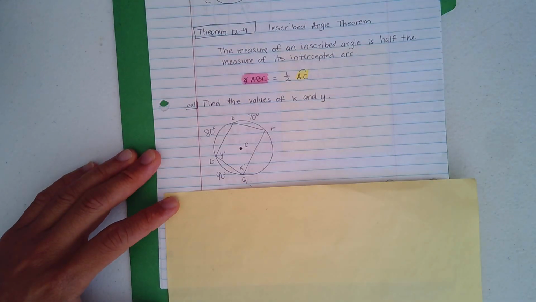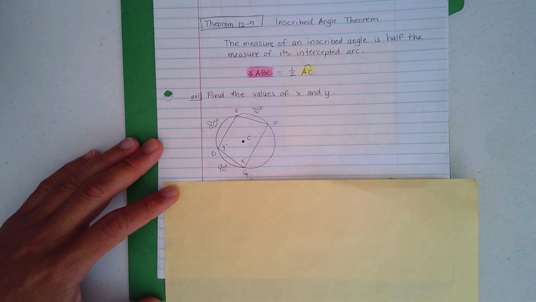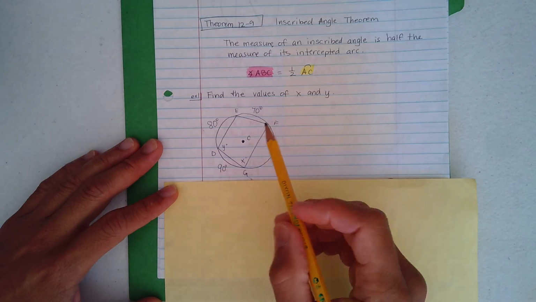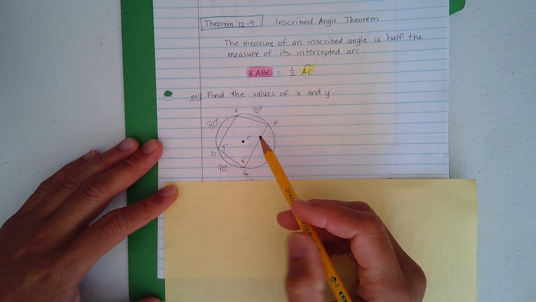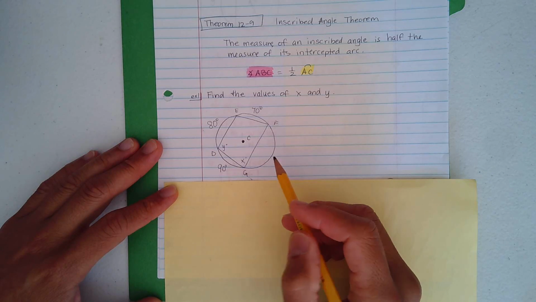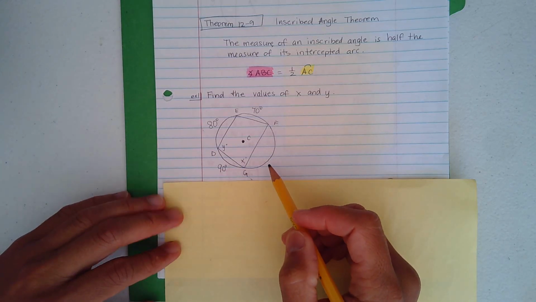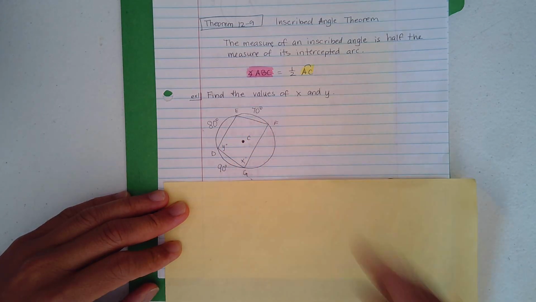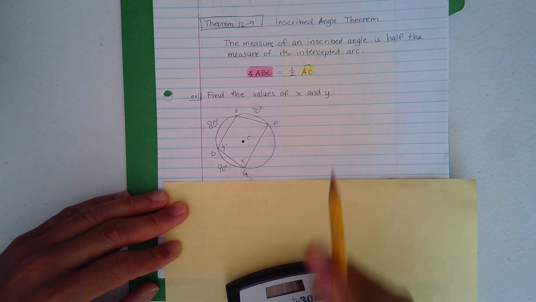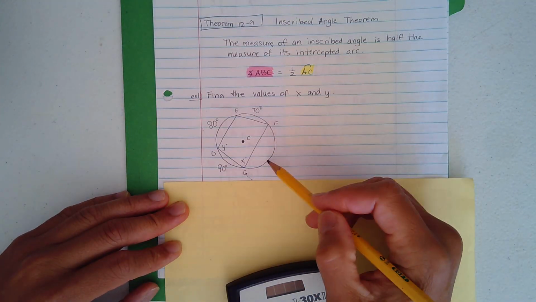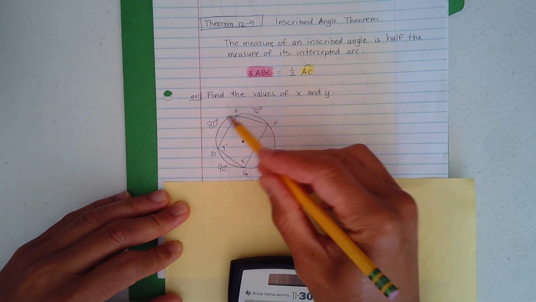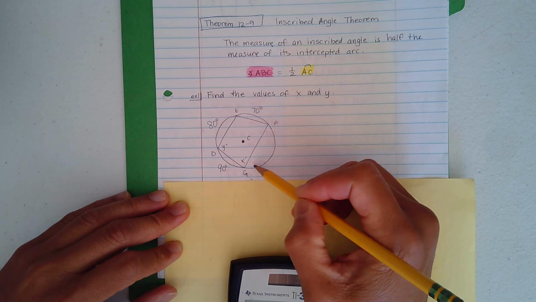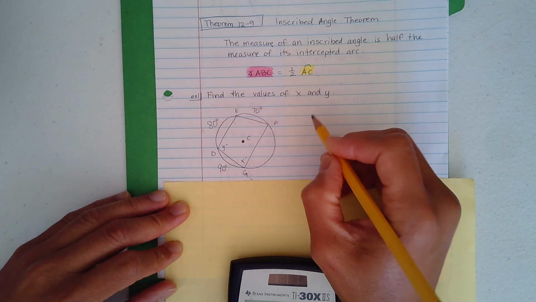Alright, so in this problem, it says find the values of x and y. So we have an inscribed quadrilateral with inscribed angles. So first, what I'd like to do is, if this is a circle, I know I could find out what this arc is. So all we do is we add all the arc measures here, subtract by 360, and we can get the arc degree here.